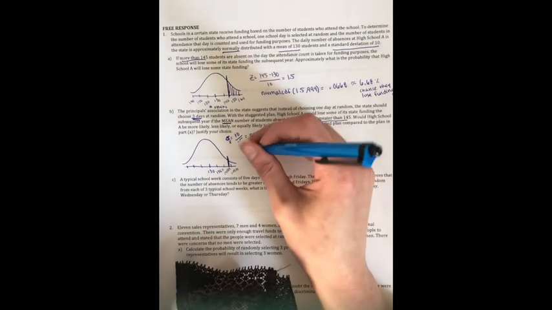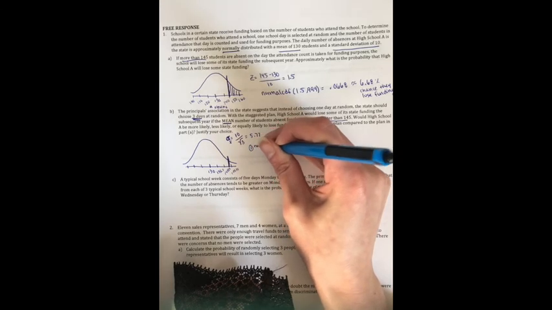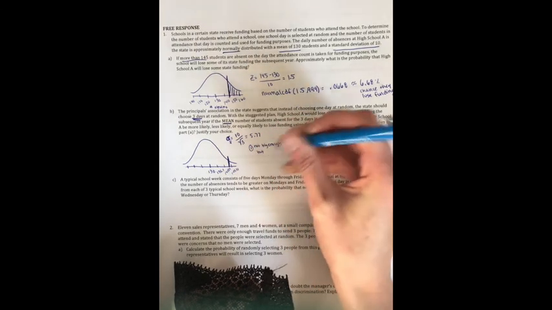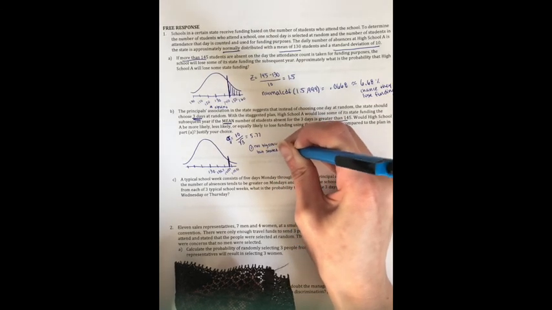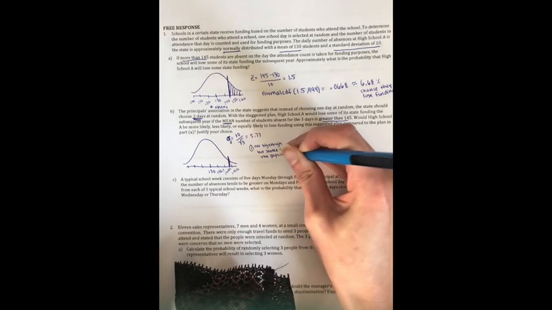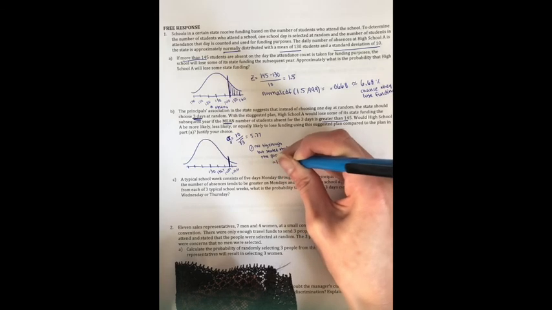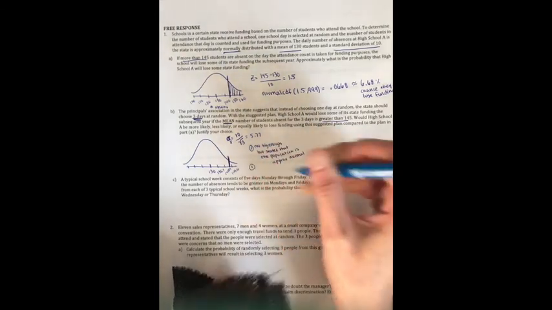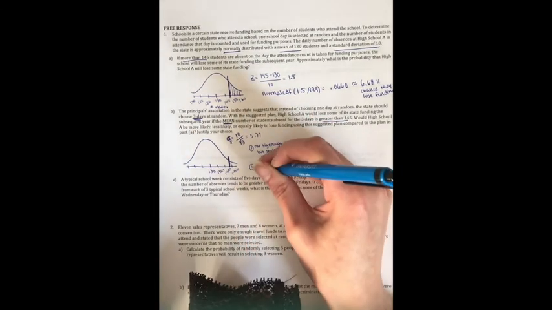So 1, is it big enough? It's not big enough, but they stated that the population is nearly normal, or is approximately normal. We can assume random days because it said so.